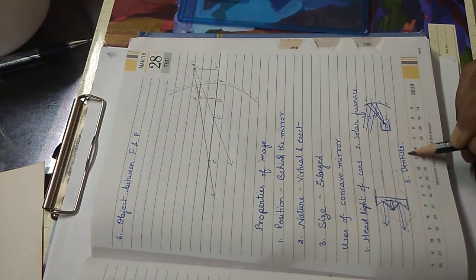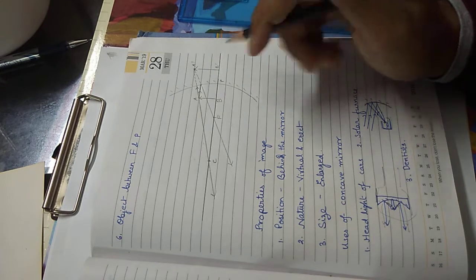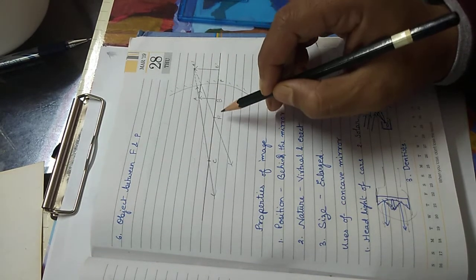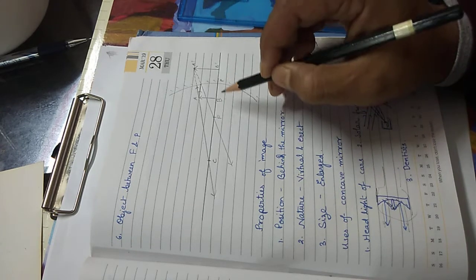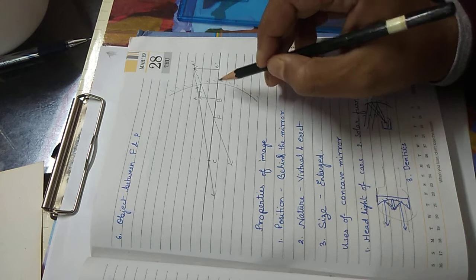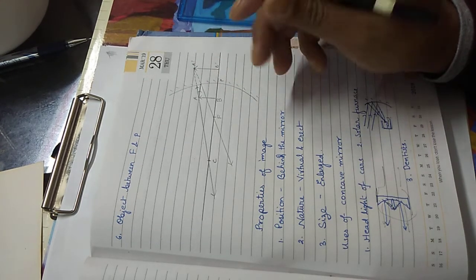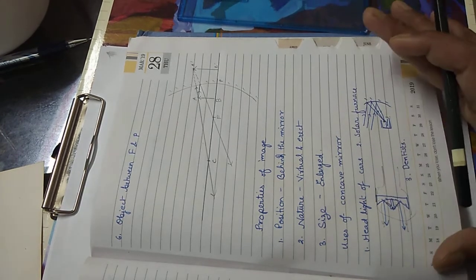Dentists, they use concave mirror. So dentists, when they use concave mirror, they bring the mirror in such a position so that your teeth lie between F and P of the mirror. So when your teeth will lie between F and P of the mirror, then what kind of image will be formed? Enlarged and erect image, so the dentist can see your teeth properly. So more or less these are the uses of concave mirror.